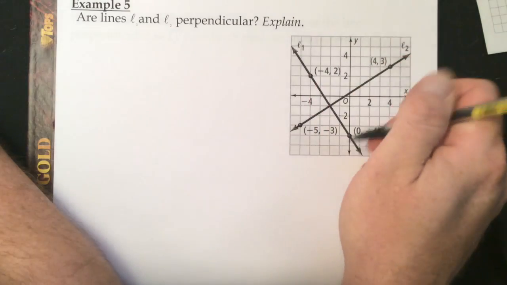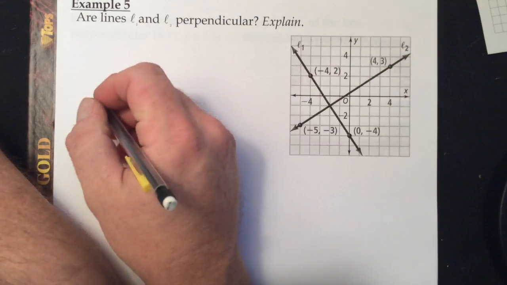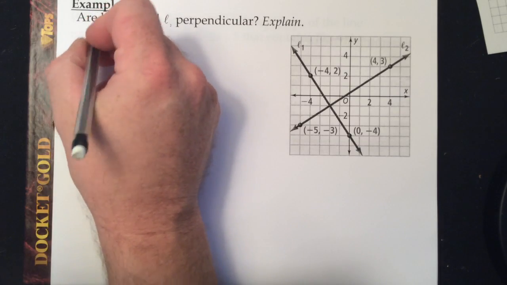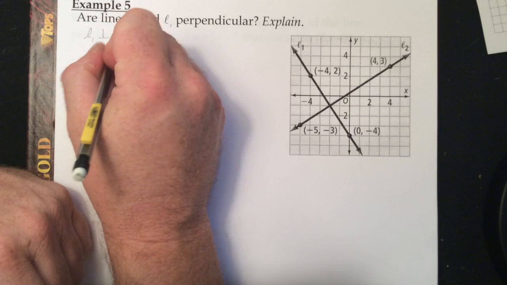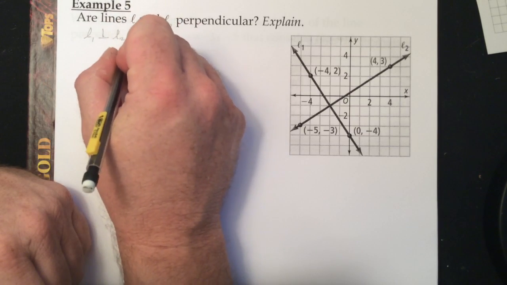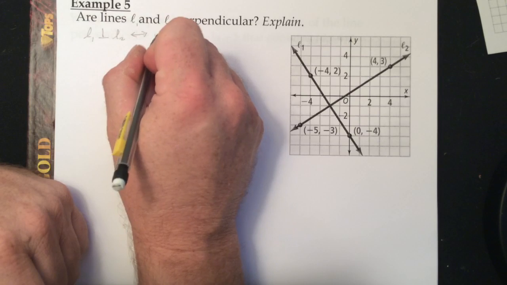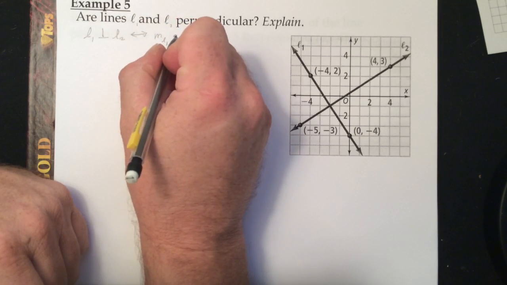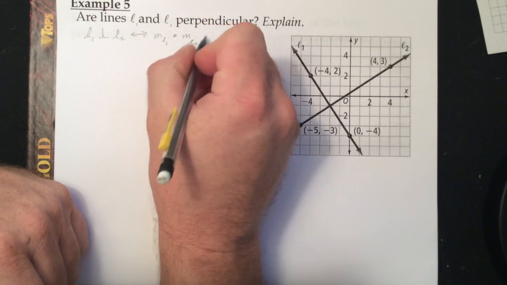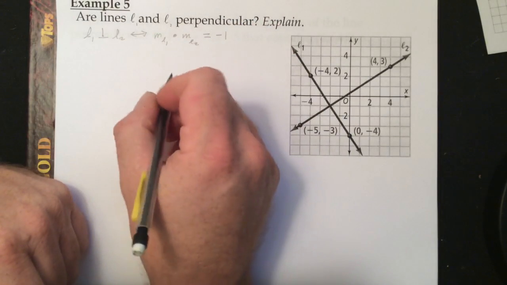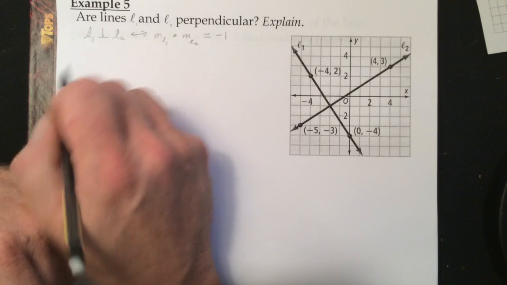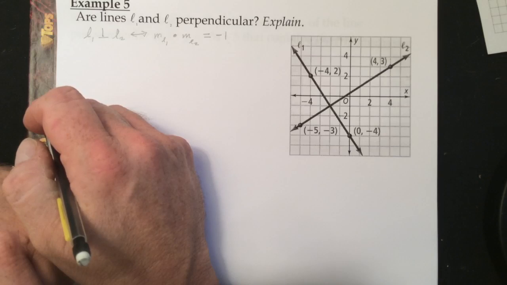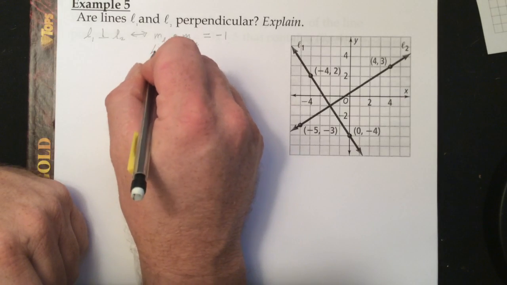Here we have line 1 and line 2. So again, if line 1 is to be perpendicular to line 2, then it's going to be true that the slope of line 1 times the slope of line 2 has to have the product of negative 1. This is something we went over in the notes. So we're going to use this, and if this is true, then we can say that the two lines are perpendicular. So let's start off with the slope of line 1.